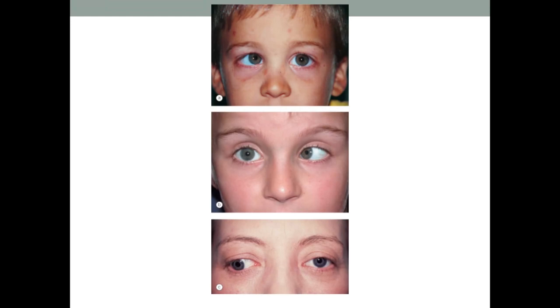So here we have 3 kids, and we see the first child, the first patient in figure A. Anyone wants to describe what they're seeing there? No takers? All right, so this is a Hirschberg test.